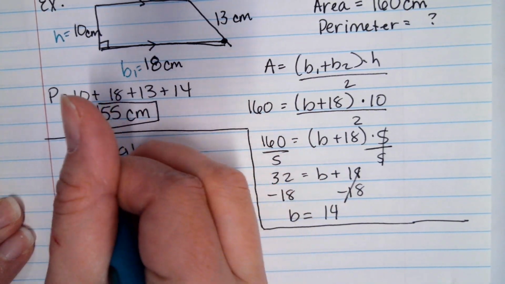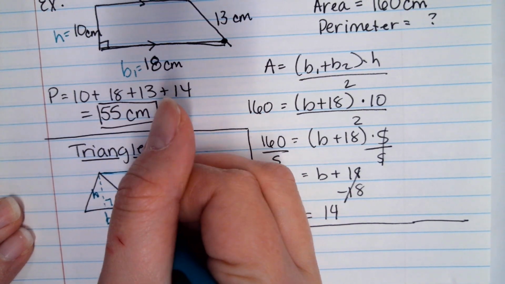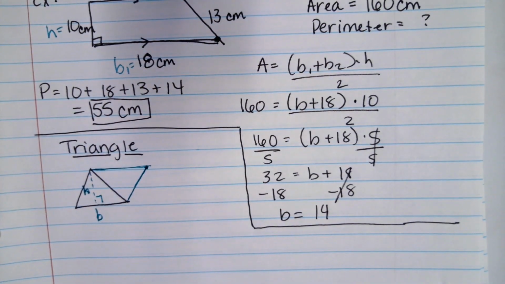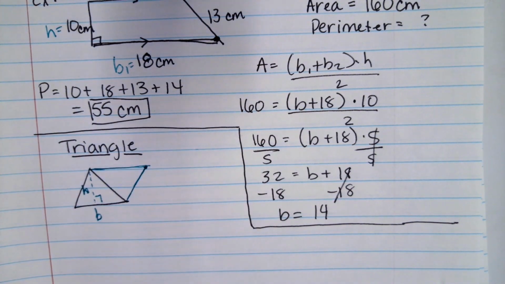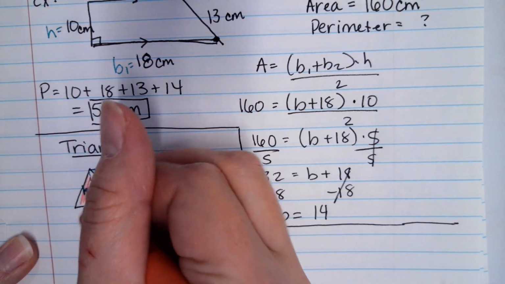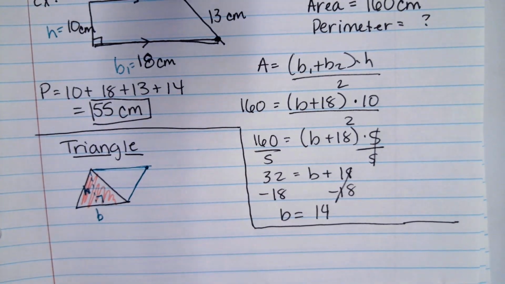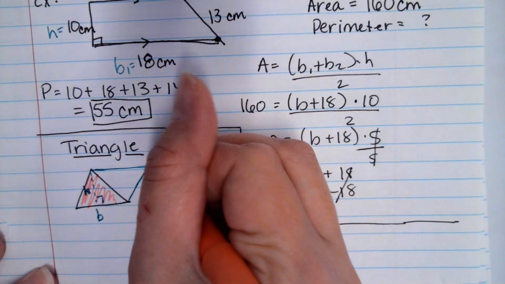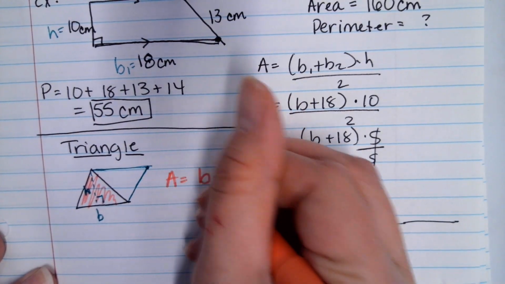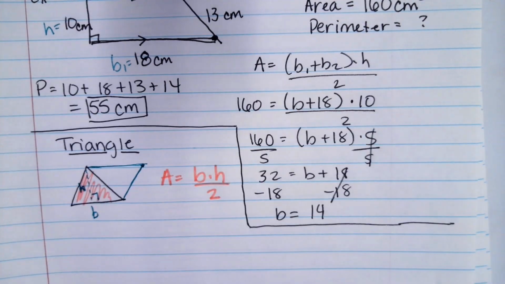I think that's where it is. So that's my fake bit. I do not want this. I just want this guy right here. So your area is base times height divided by 2, because you don't want the extra bit that I added onto it.